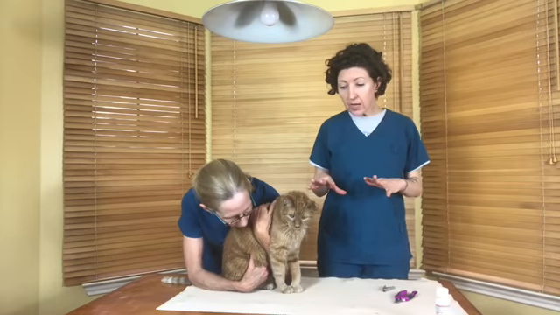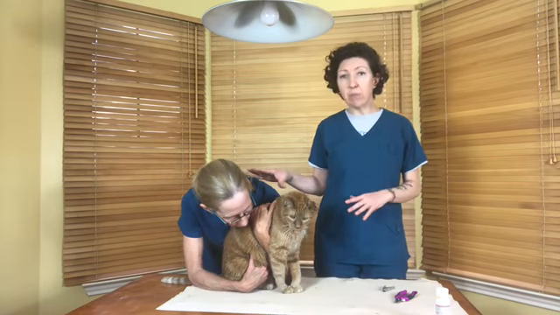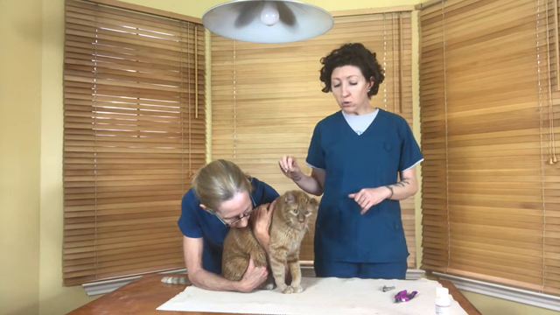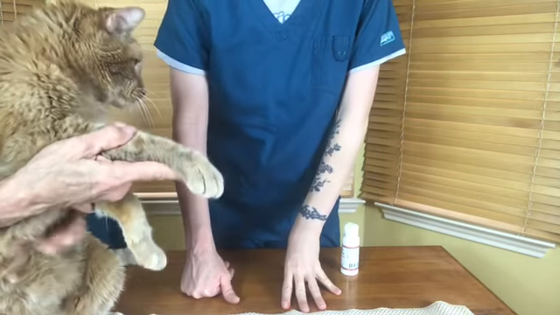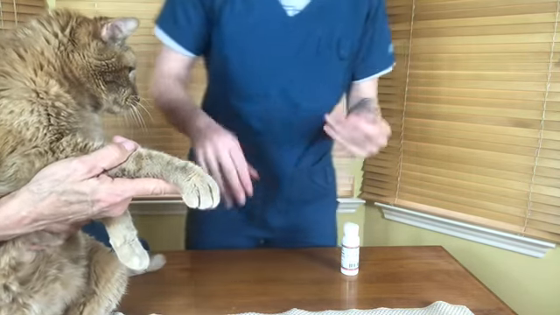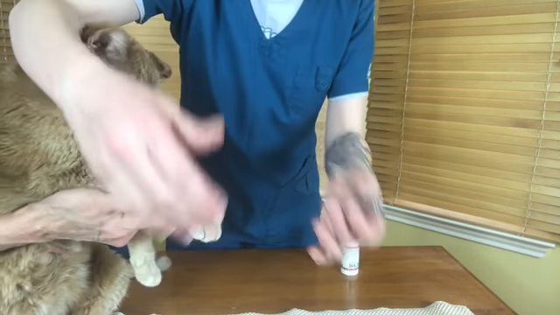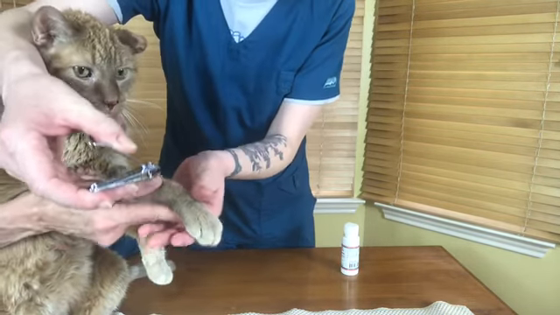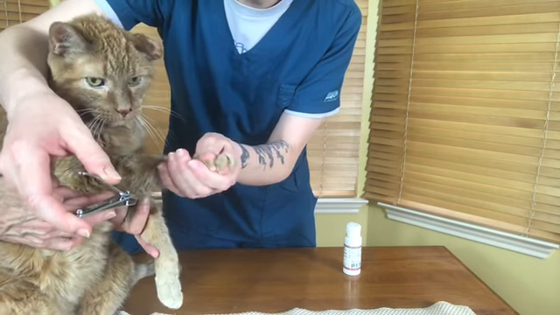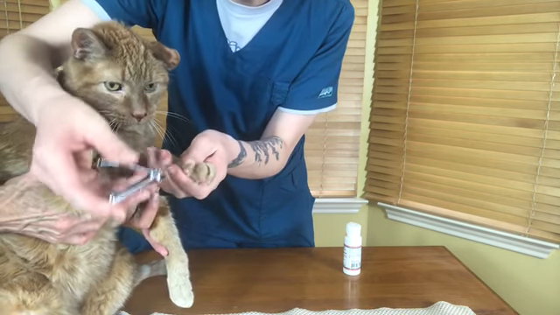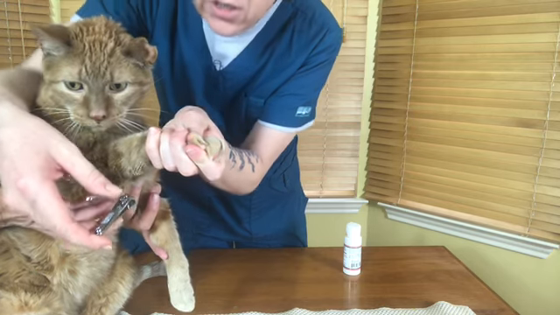The first thing I'm going to do is have my holder hold him and restrain him while I trim his nails. To trim a cat's nails, you have your clippers in one hand. You lightly squeeze one digit of the cat's foot and expose the nail.